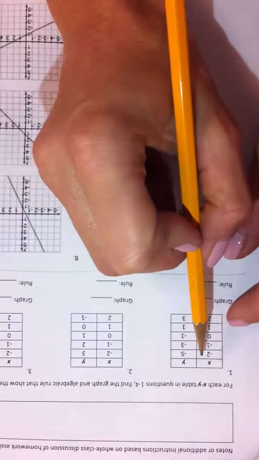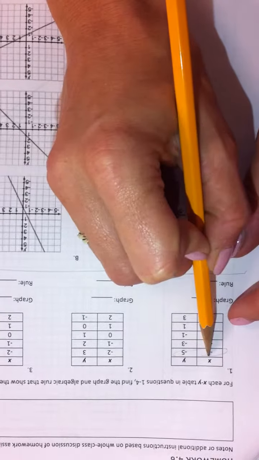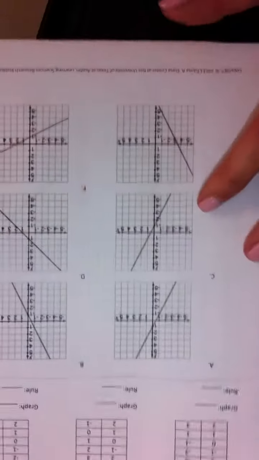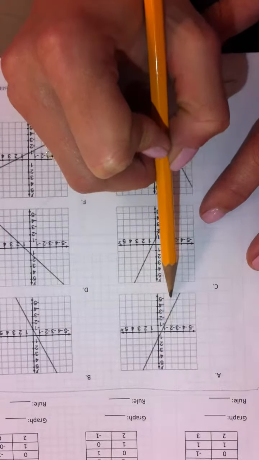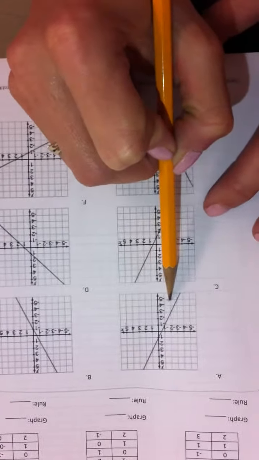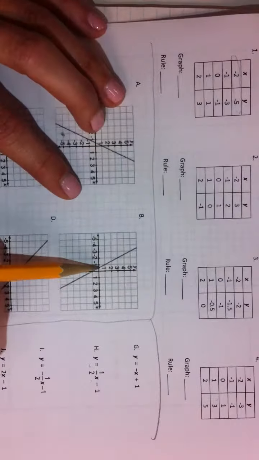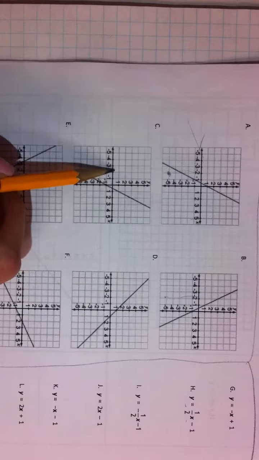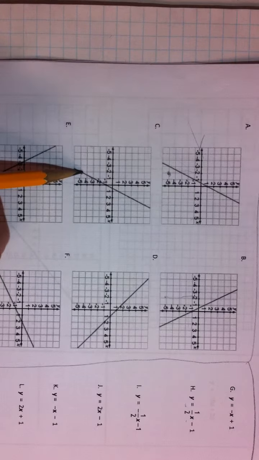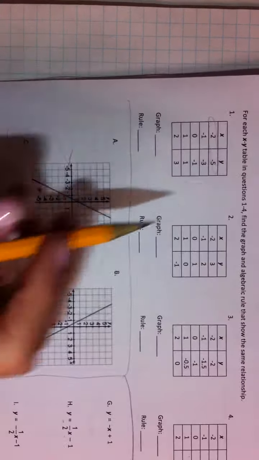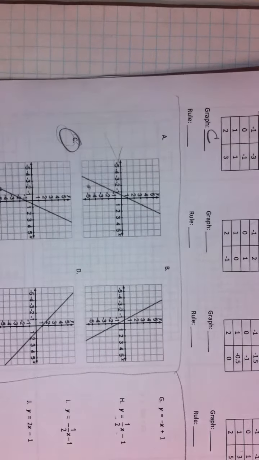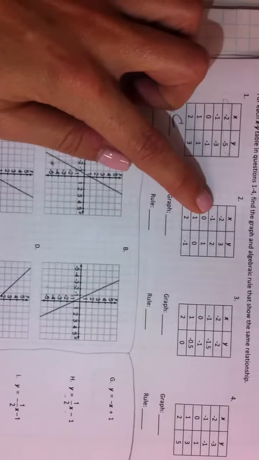So take a look at this. -2, -5. Well, to figure out if these graphs are right, you find -2, -5, you make a dot. Is that dot on this line? Then that's not it. Let me change this way. That one wasn't it. -2, -5, that's not it. -2, -5, boom, landed right on that line. So table 1 goes with C. So circle that, we can't use that again. Let's do all the graphs first.